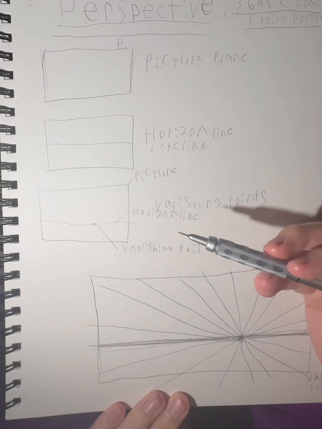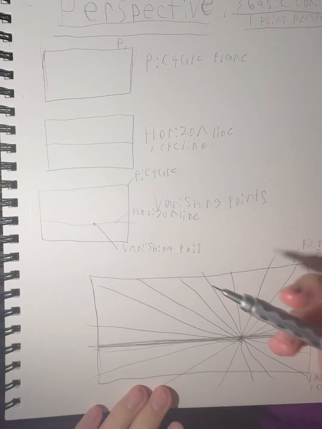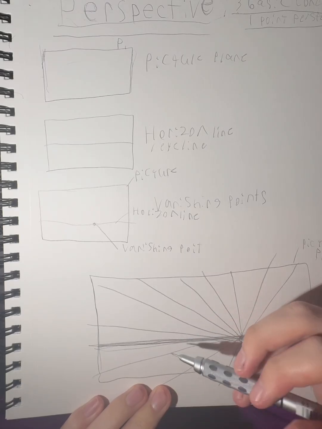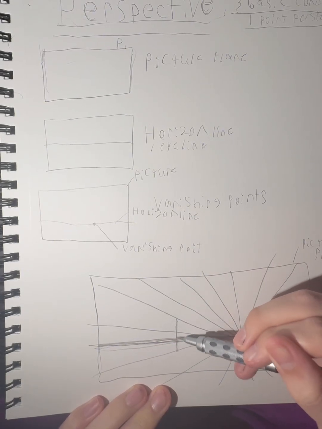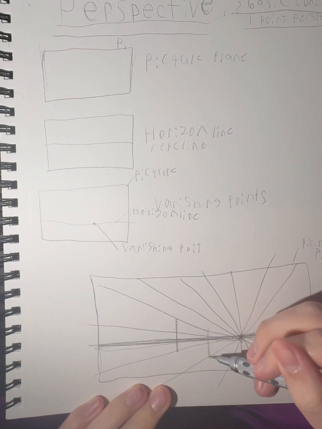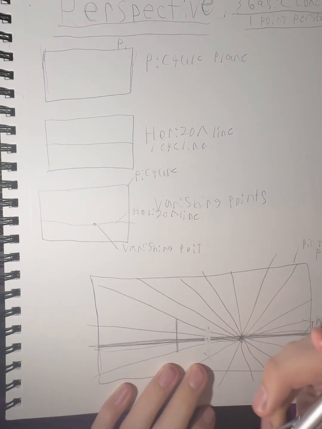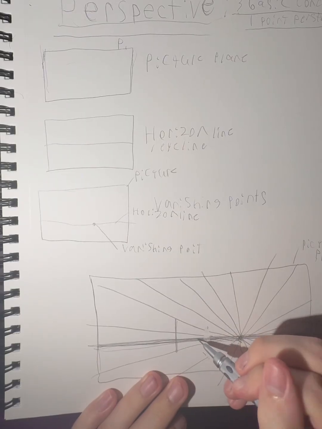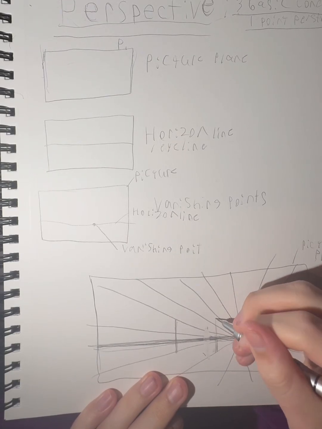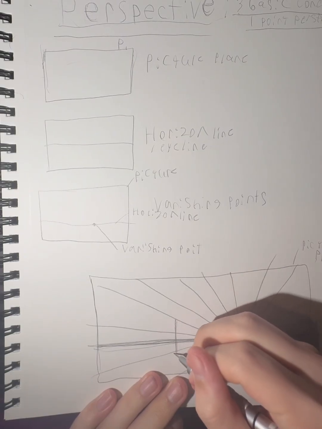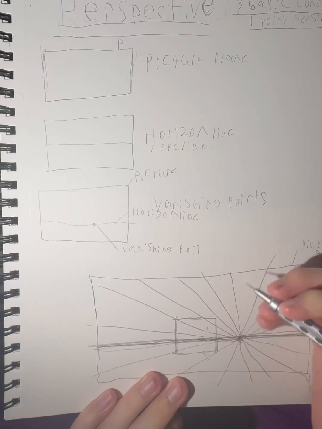And then what we're gonna practice now is from the first lesson, drawing boxes inside of this. So you wanna start with the basic cube. Kind of messed up there. Start with the cube.